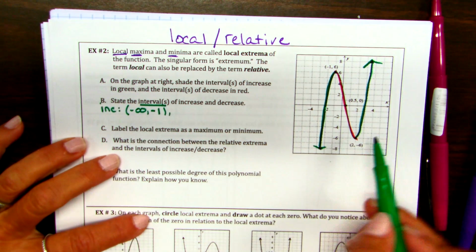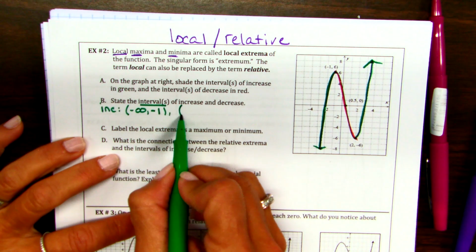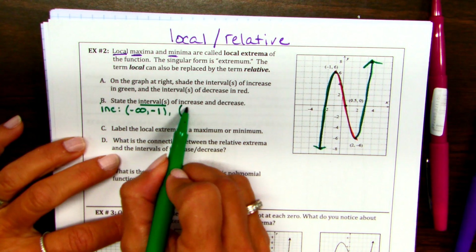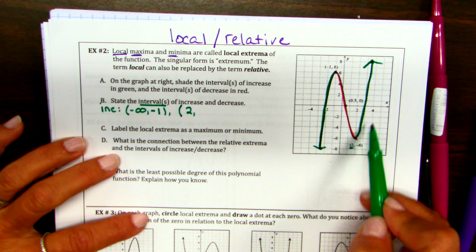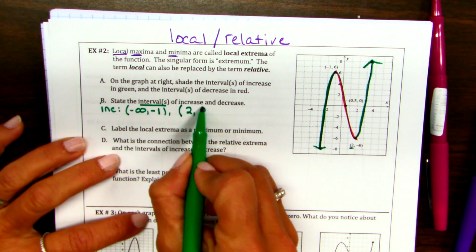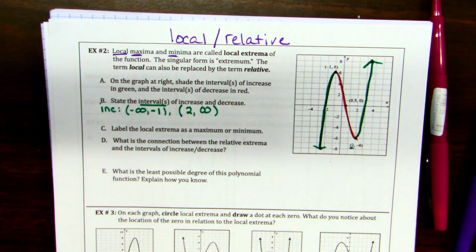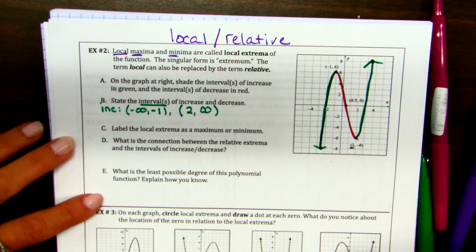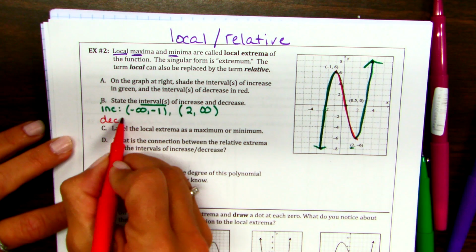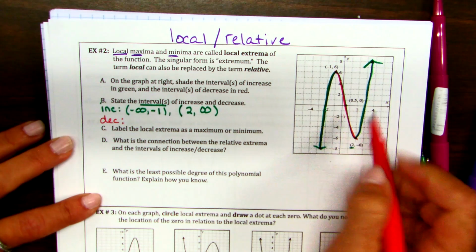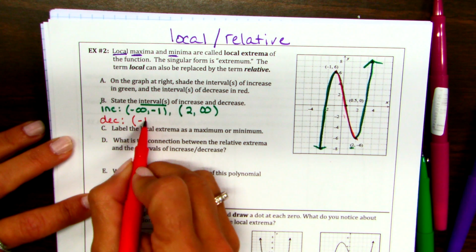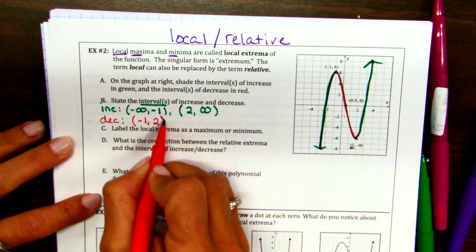And then it starts again at 2 on the x-axis. Remember, we want the x coordinate. And then to the right forever would be infinity. Okay? Decrease would be from here to here. Grab the x values. That's negative 1 to 2.